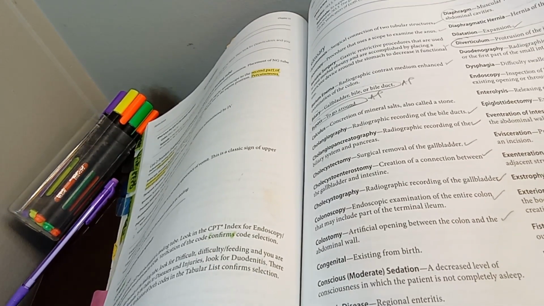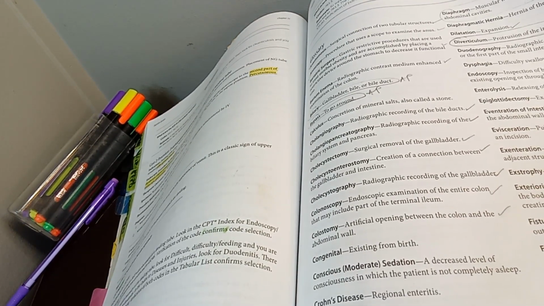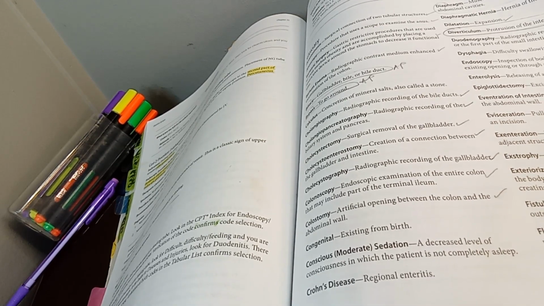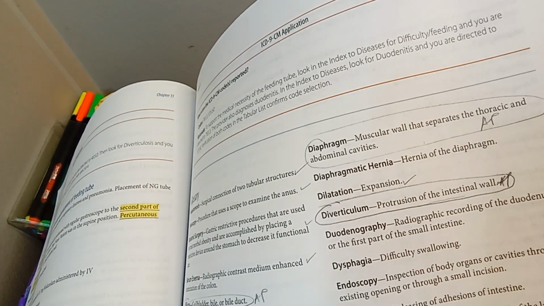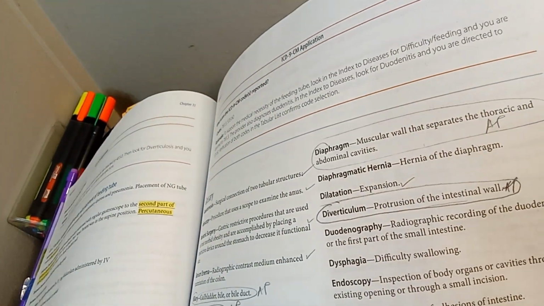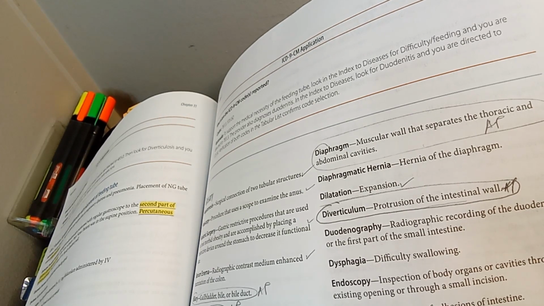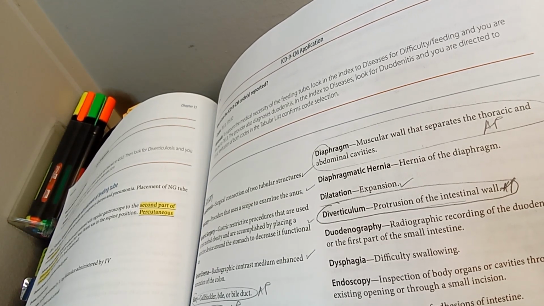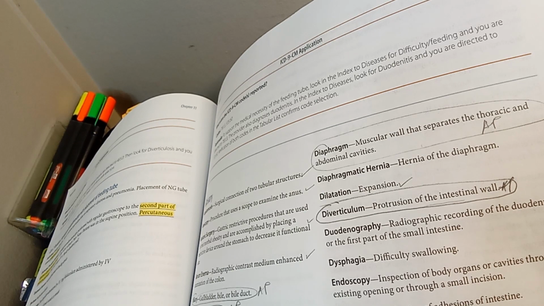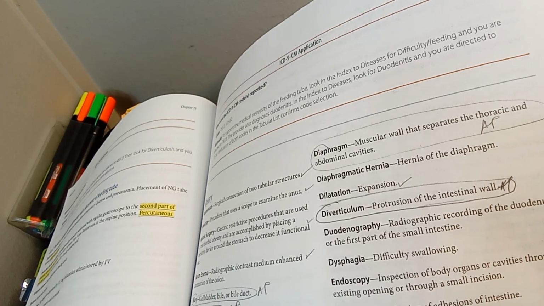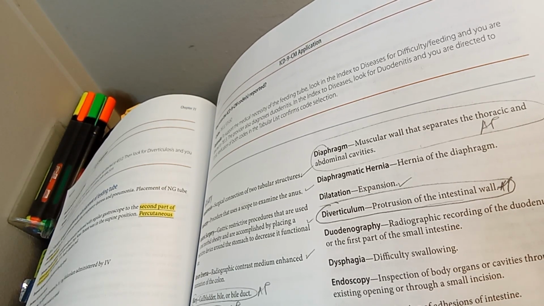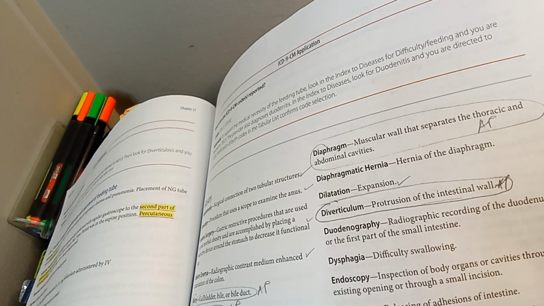Conscious moderate sedation, and that is just anesthesia. Crohn's disease, that is a diagnosis. All right, the diaphragm, we discussed diaphragm when we're in respiratory, so go back and watch that video. Dilation is an expansion. So let's say even if you're in respiratory and they dilate the lady so she can have the baby, now they do an opening.